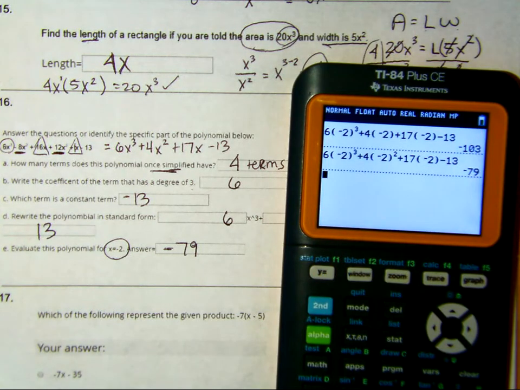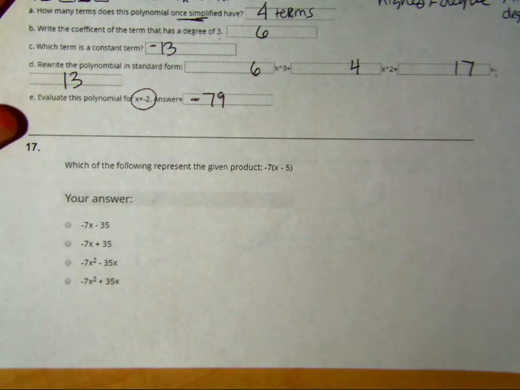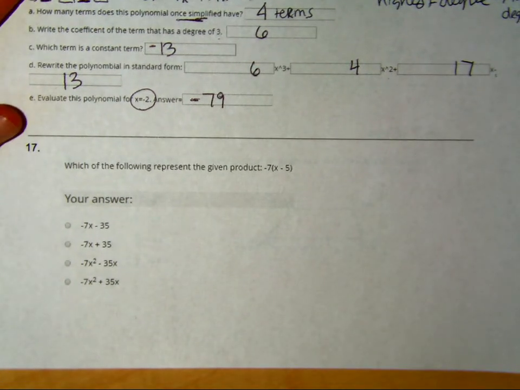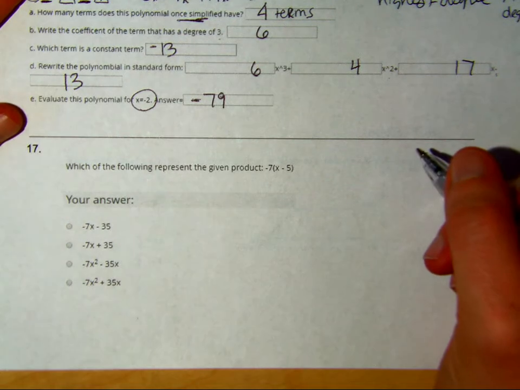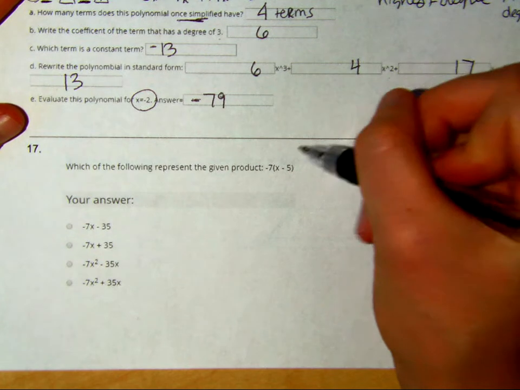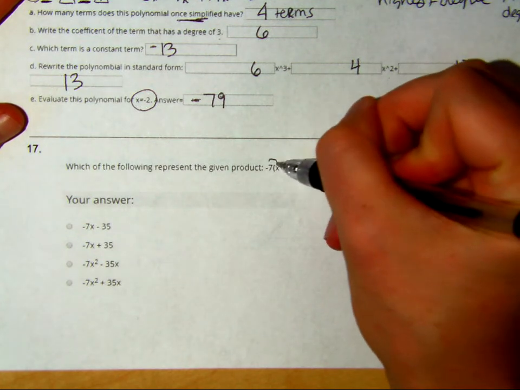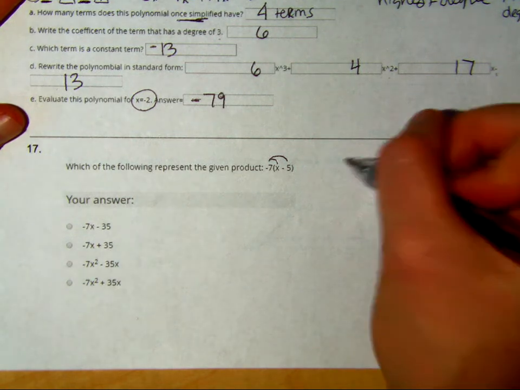So, number 17, we're in the home stretch. Which of the following represents the given product? Okay, so what we're doing is we have to distribute, right? We had to distribute this negative 7 to both of these values inside the parentheses. So negative 7 times x equals negative 7x.